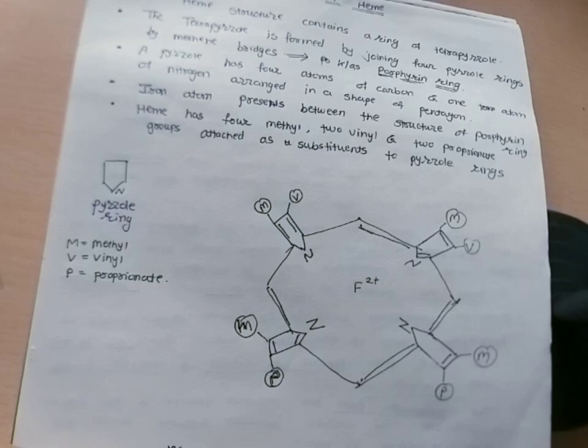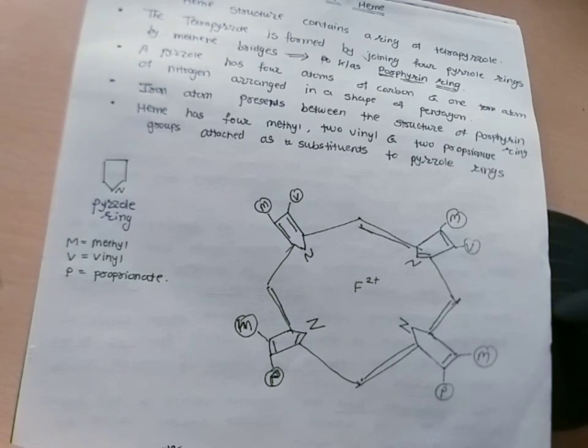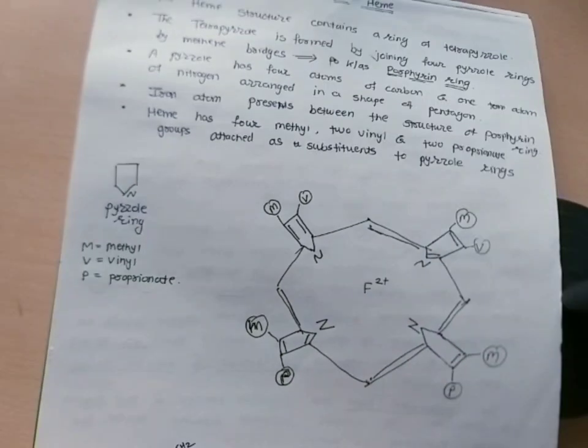Ferric has a +3 oxidation state, ferrous has a +2 oxidation state. So in the heme group of hemoglobin where the oxygen is not bound, the iron is always present in the +2 oxidation state, and an oxygen molecule can bind to the iron only in the +2 oxidation state of the iron. Now we will discuss the bonds formed by the iron atom in hemoglobin.